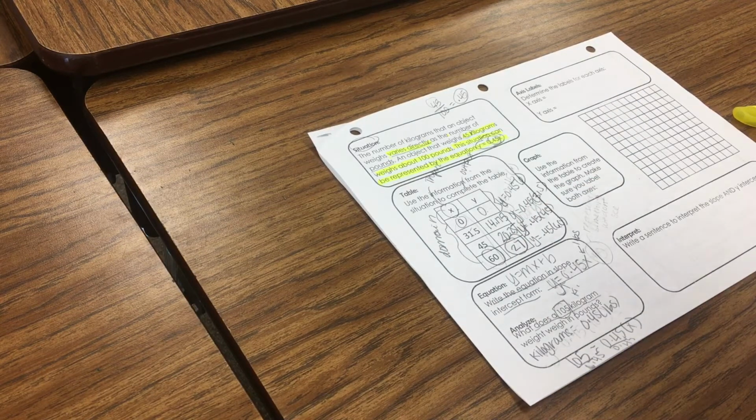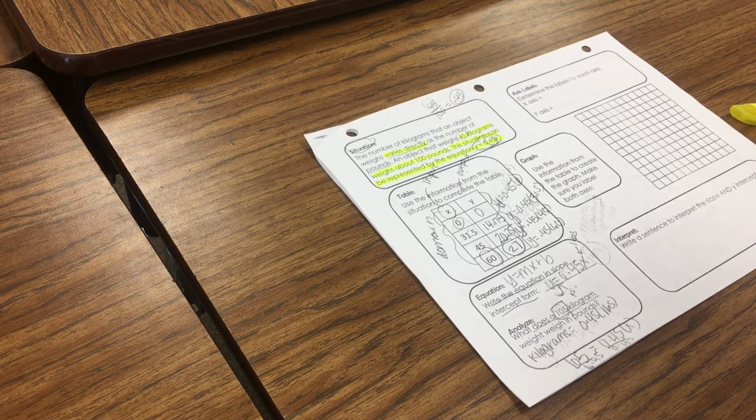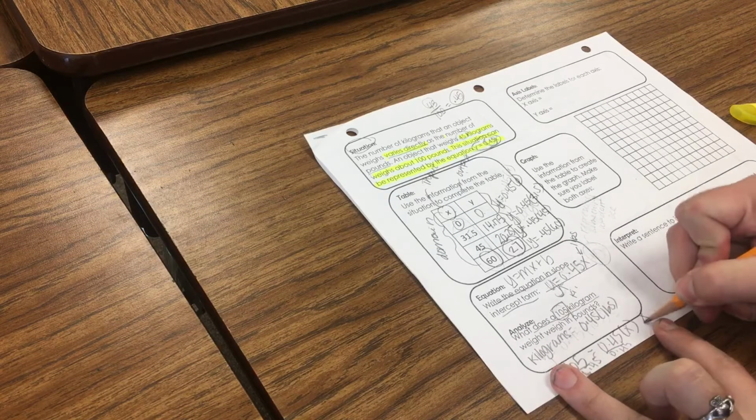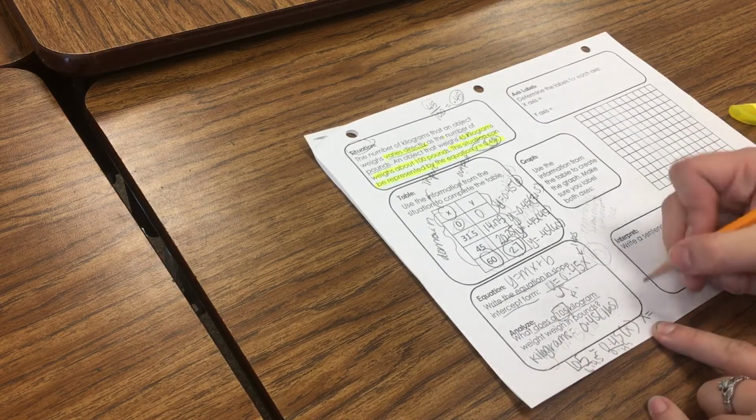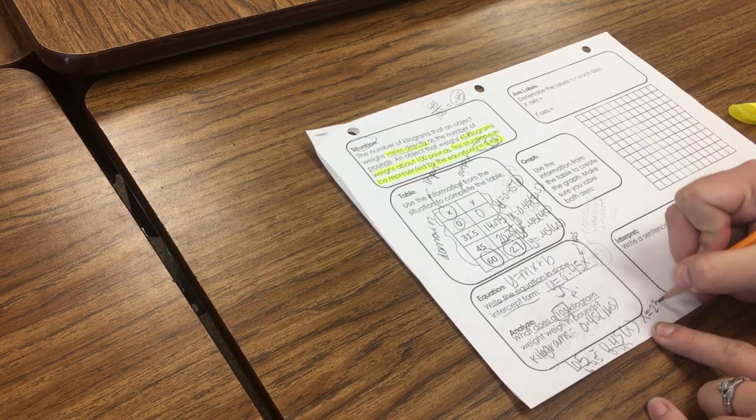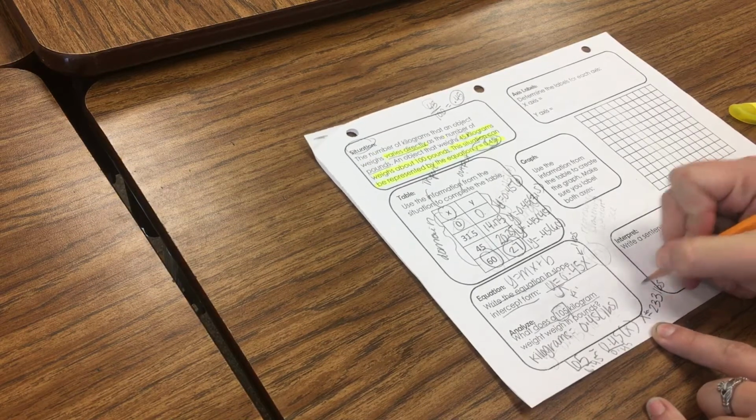So when I divide 105 by 0.45, I find out that in order to weigh 105 kilograms, something also weighs approximately 233 pounds.